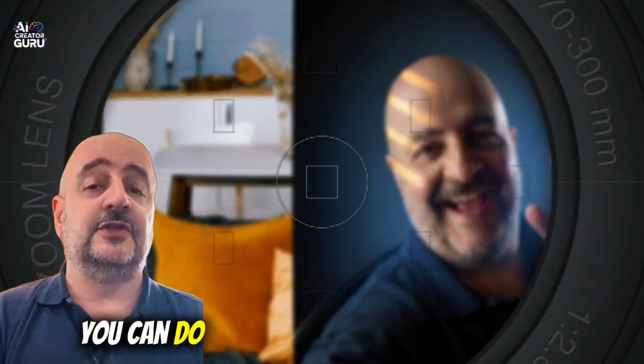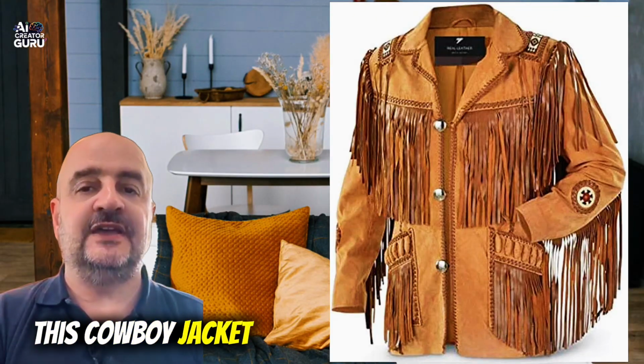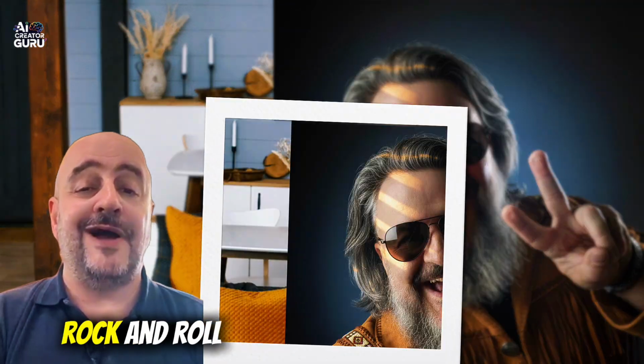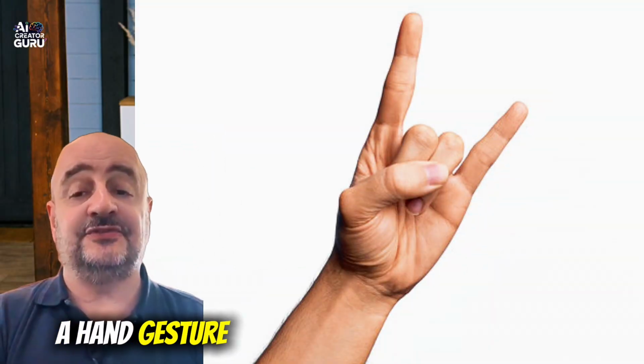Other fun things you can do, like add some hair, make it longer, add a beard and sunglasses. Then I uploaded this cowboy jacket and asked it to combine it. Then instead of the peace sign, I decided to make it more rock and roll. So I uploaded a hand gesture and I said change his pose to show him making the rock and roll sign with both hands like this one.